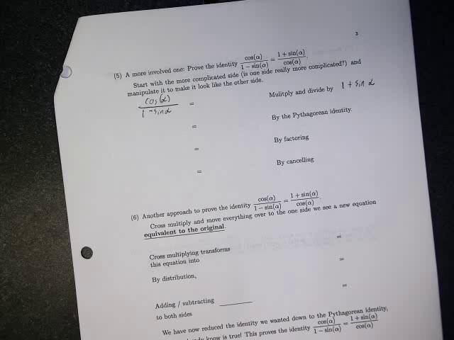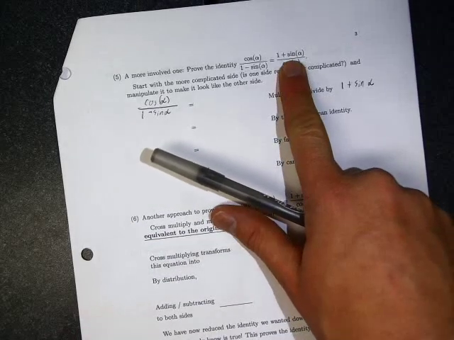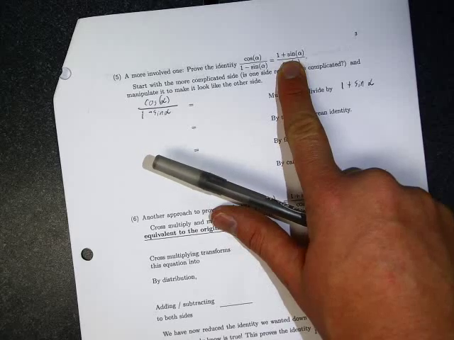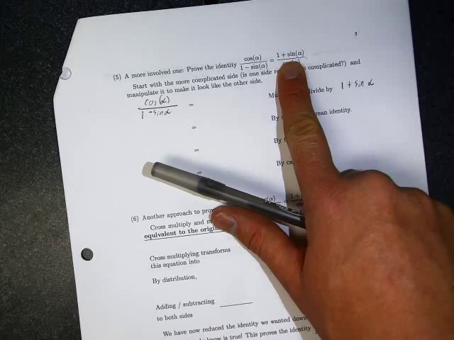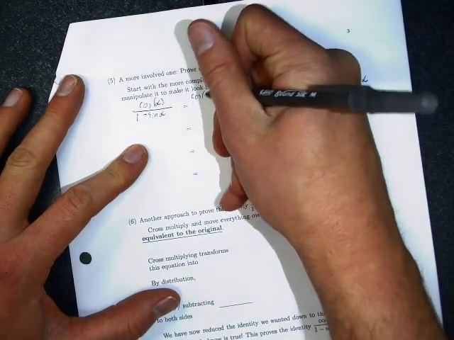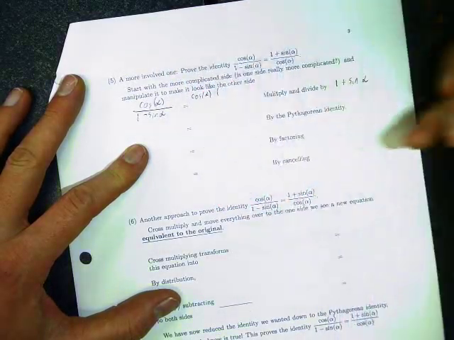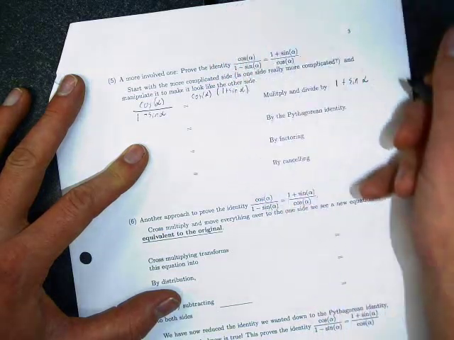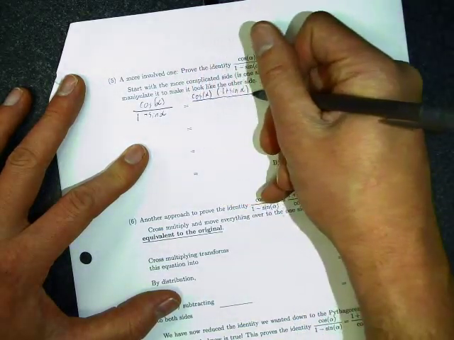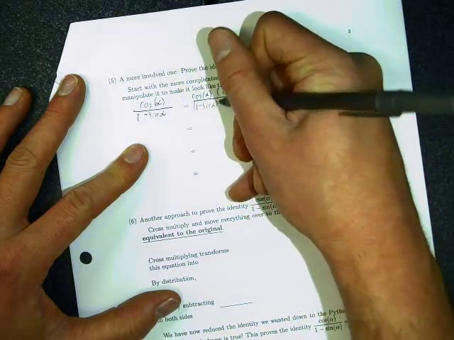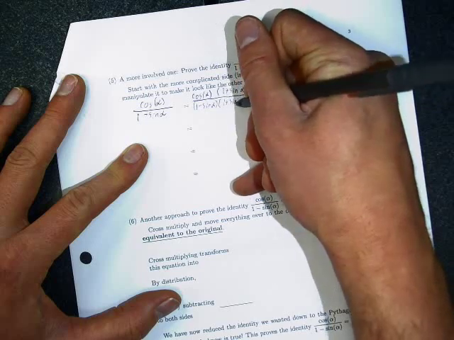And that seems like a reasonable thing to do because I want to get a 1 plus sine of alpha into the numerator. This will put a 1 plus sine of alpha into the numerator. So let's see what happens. So that will give me cosine of alpha times 1 plus sine alpha divided by 1 minus sine alpha times 1 plus sine alpha.